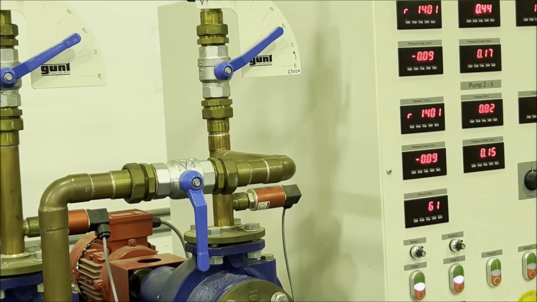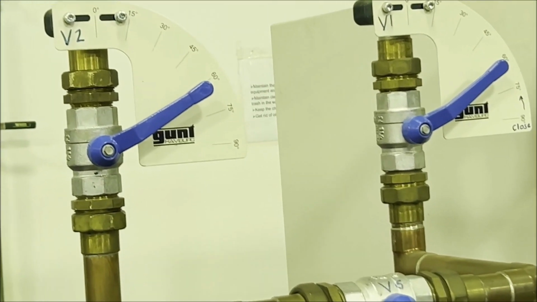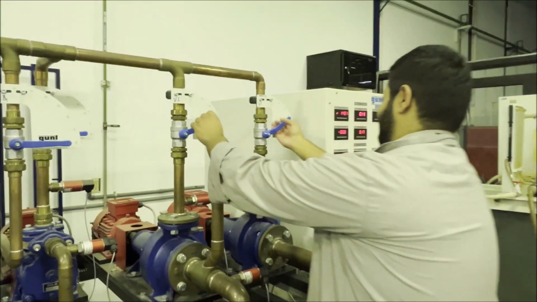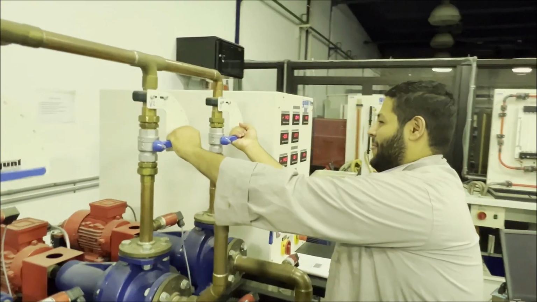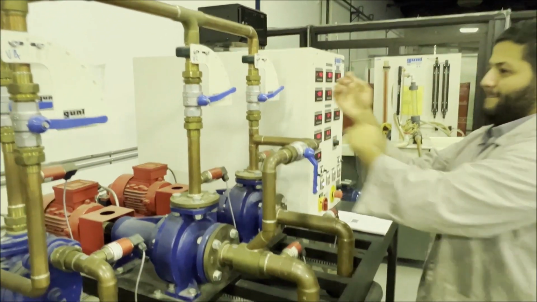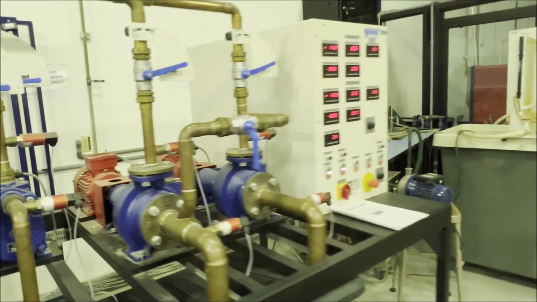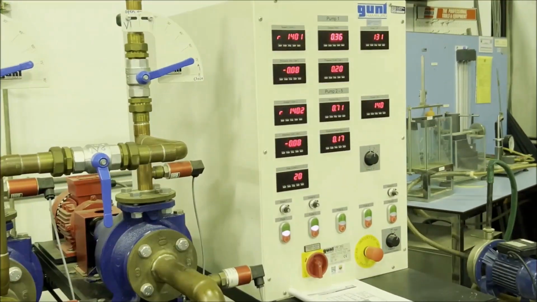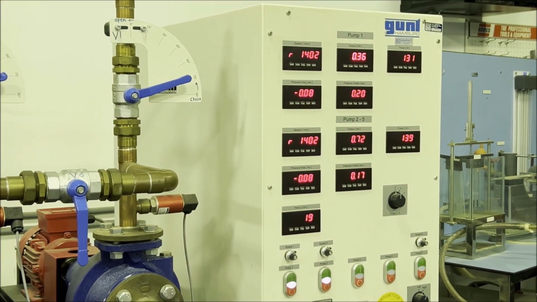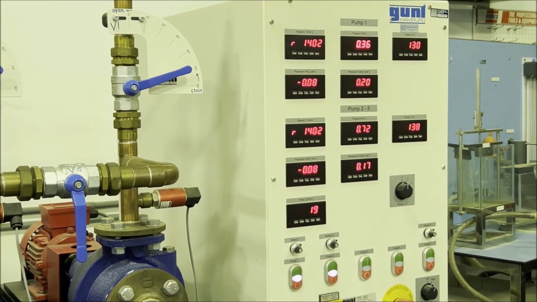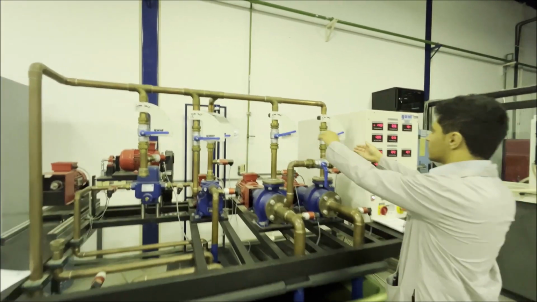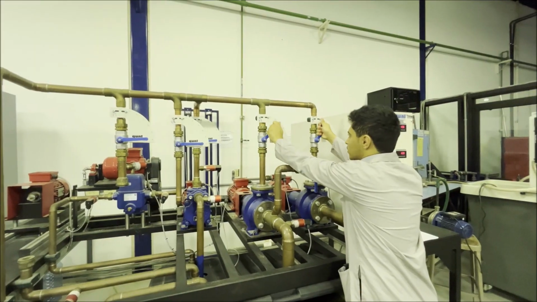Now last reading, make it 75 opening, 75% closing. And the V6 is closed, so this is a parallel, and you can record these readings. Yeah, flow rate is very small. Okay, at the end, make it fully open. Show the next part.